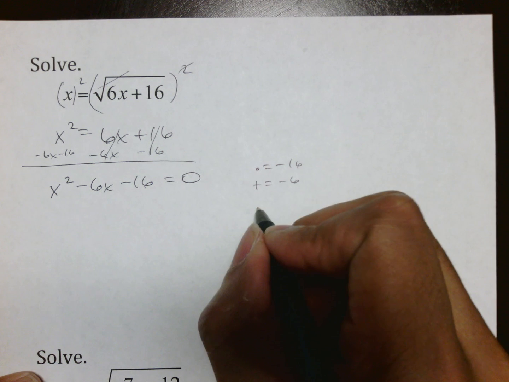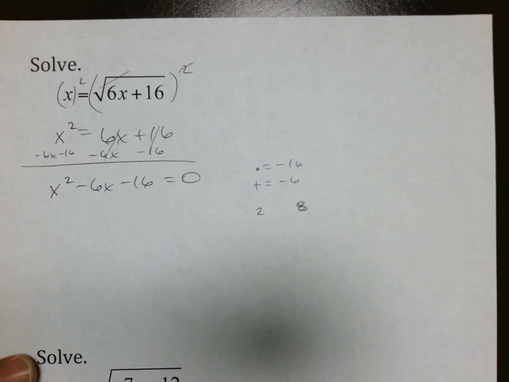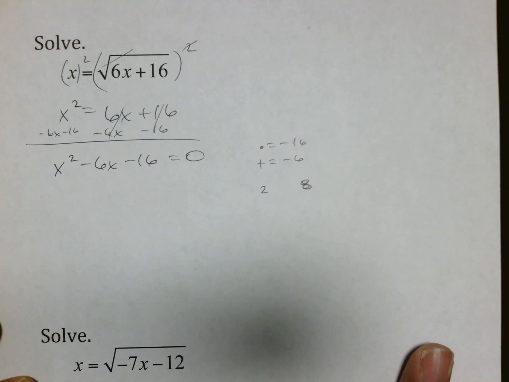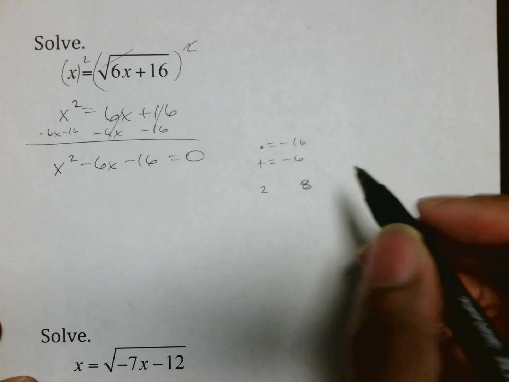Add to be negative 6. The numbers I think about are 2 and 8. Again, I'm doing this because if you need help on factoring, you need to go and watch that video again, or just come up and ask for assistance. But you need to have something down for me to help you out.